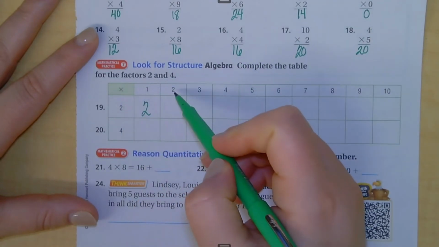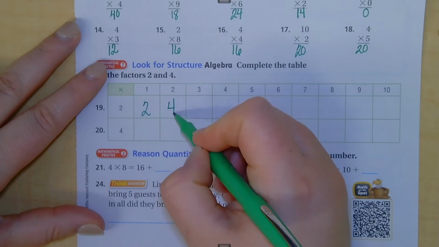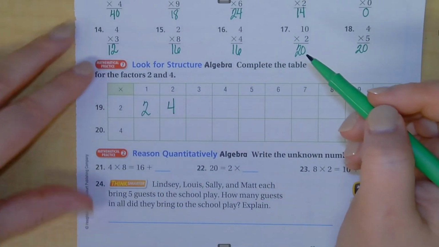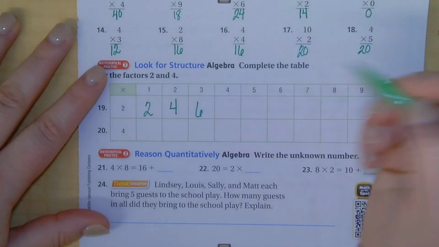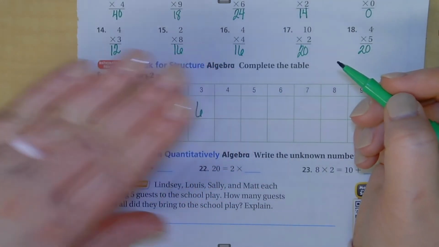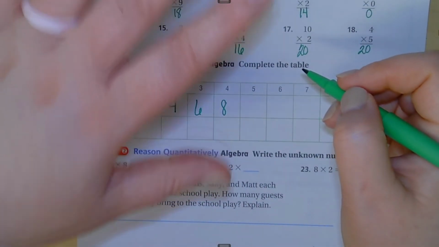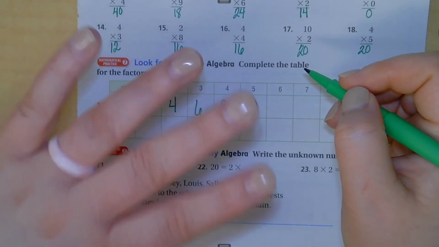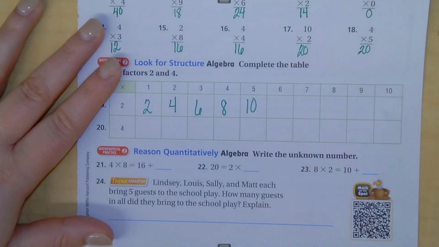2 times 2, 2, 4. 2 times 3, 2, 4, 6. 2 times 4, 2, 4, 6, 8. 2 times 5, 2, 4, 6, 8, 10. 2 times 6.